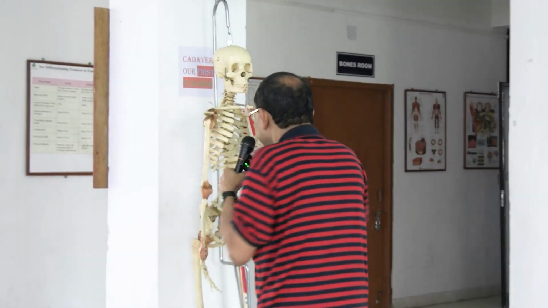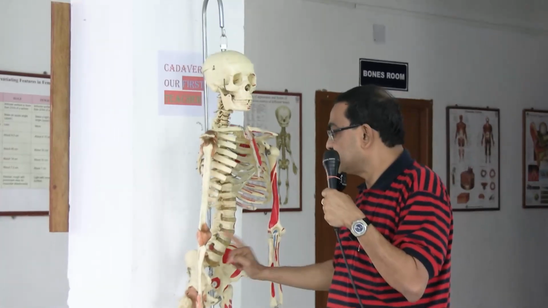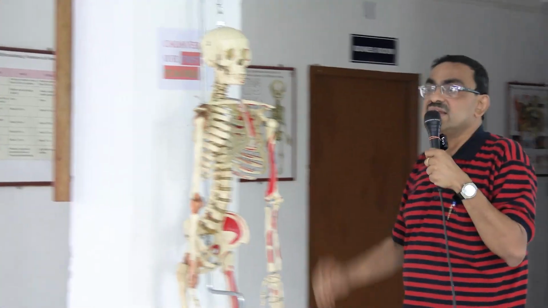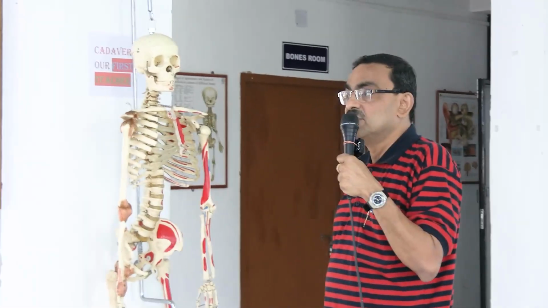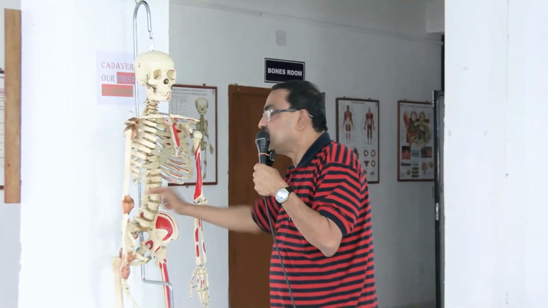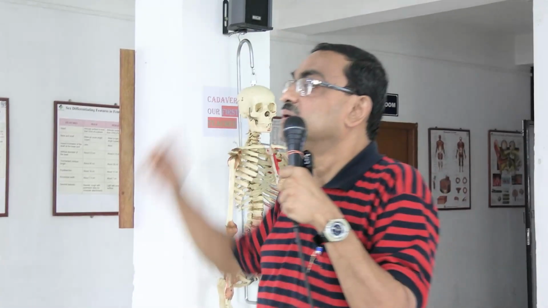And there is a relation between the transcristal plane and the kidney. The lower pole of the kidney is about 1 inch or 2.5 centimeters above the transcristal plane. Okay.